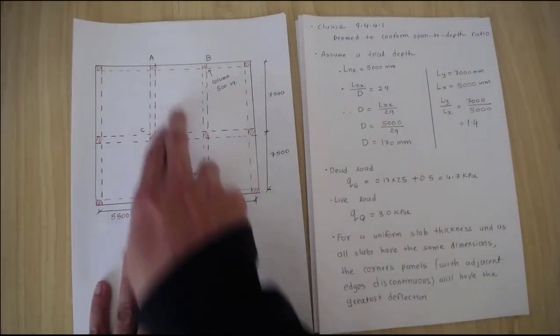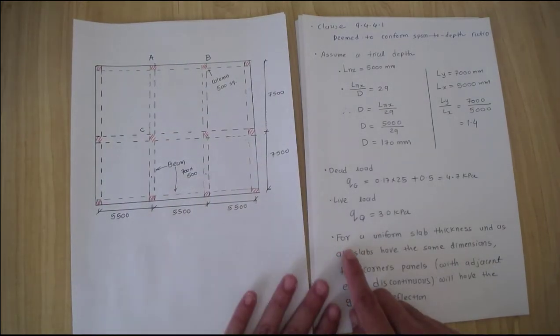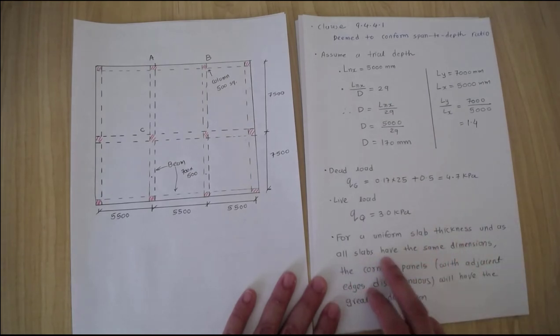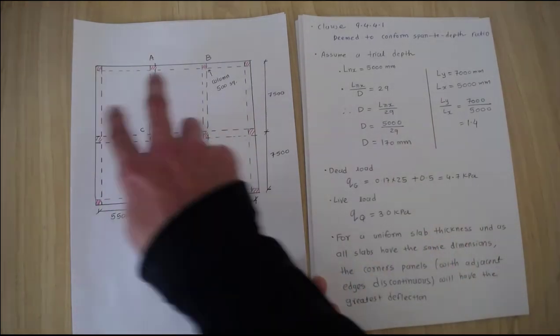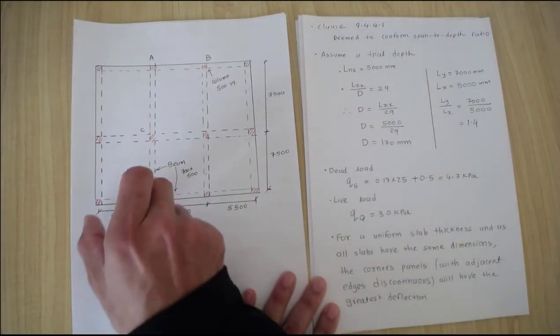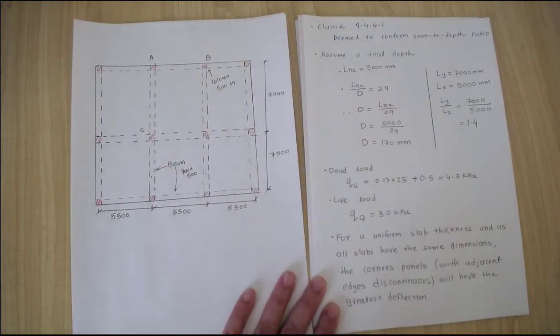So we are not going to make the check for these ones, but I put the notes here for uniform slab thickness. That is what the question is asking, and as all the slabs have the same dimensions, you can see 7.5 meter by 5.5, 7.5, 5.5, 7.5, 5.5, so all the slabs have the same dimensions.